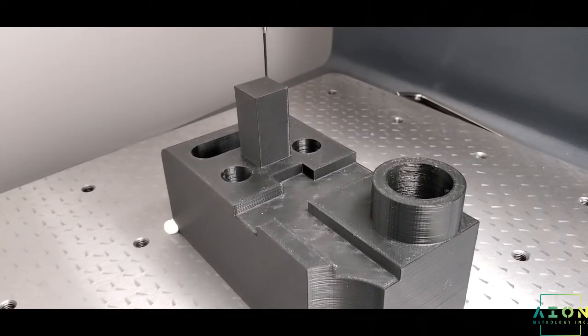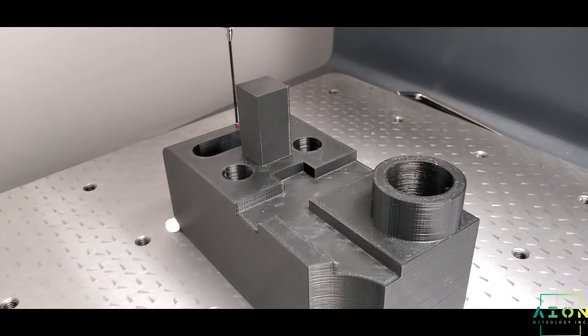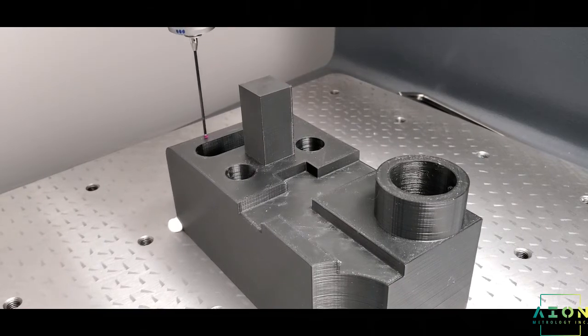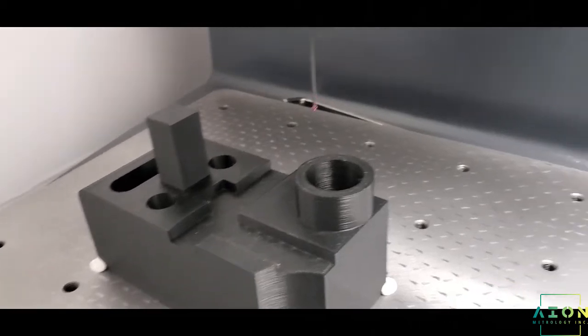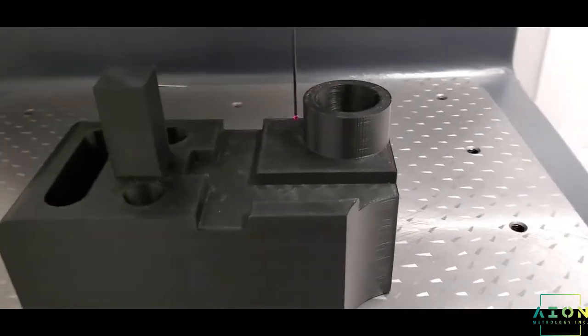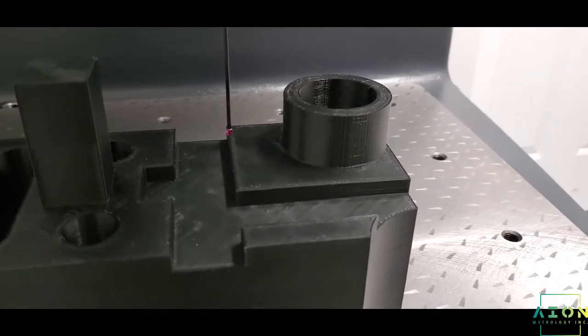On my 3D block, I've set the machine to measure around the outside edges. However, you can program the machine to scan the surface any way you like. My top surface is broken into two sections. However, they can be combined in the Calypso software.